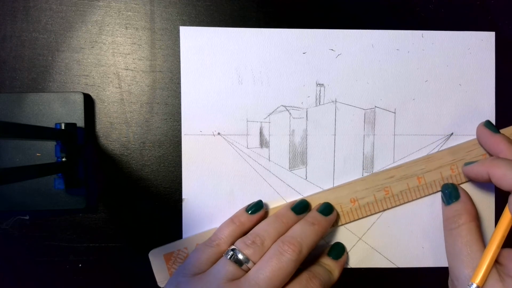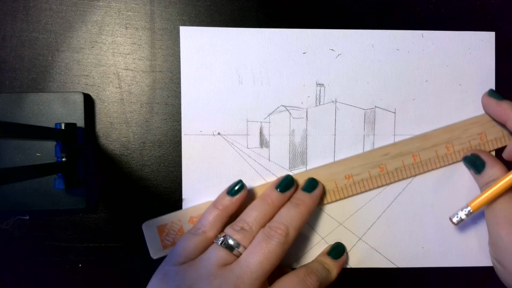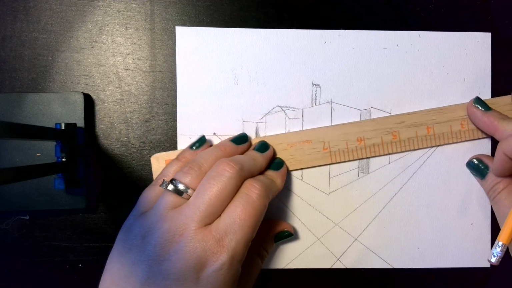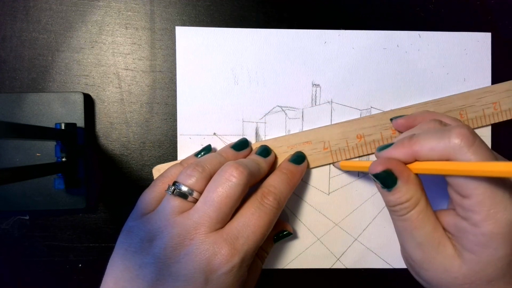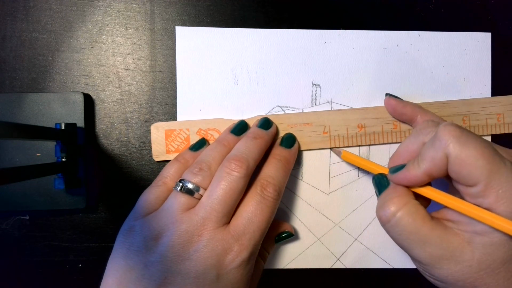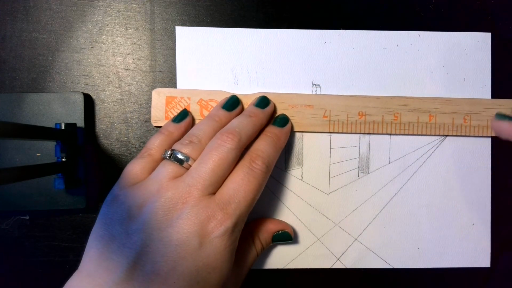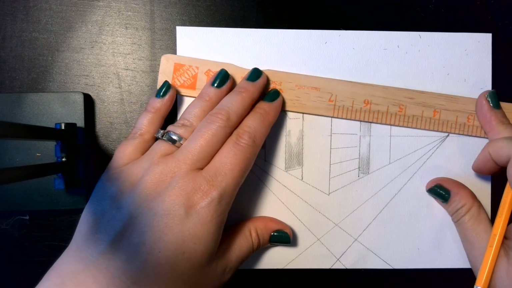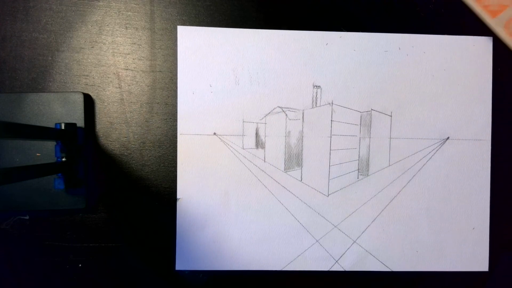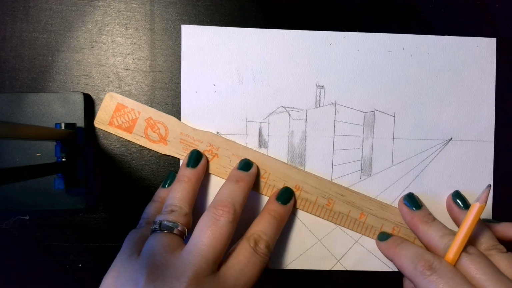So if I wanted to line up some windows, I would do the same thing. I would take this vanishing point, and I'm going to hold the edge of the ruler away from what I'm doing. It definitely is easier if you have a clear ruler, but you don't necessarily have to have a clear ruler. You just have to think about holding the ruler away from what you're doing. And again, I'm lining up my windows with the vanishing point. You can see it looks pretty good. So you want to go ahead and repeat that on the other side. I'm going to line it up with the other side of the vanishing point.